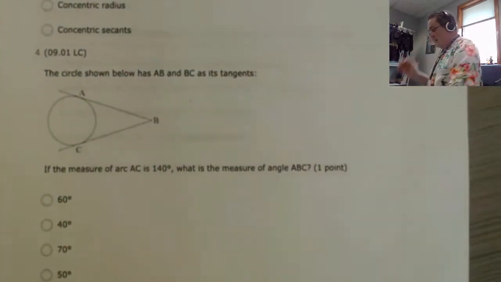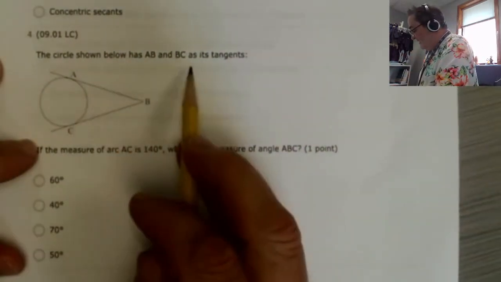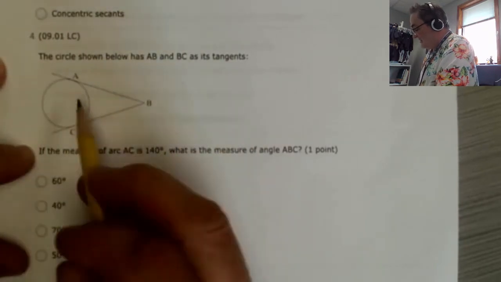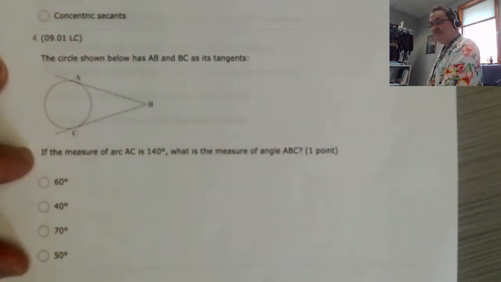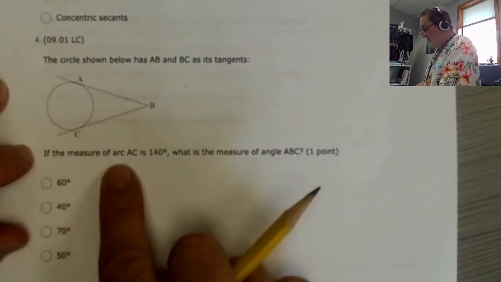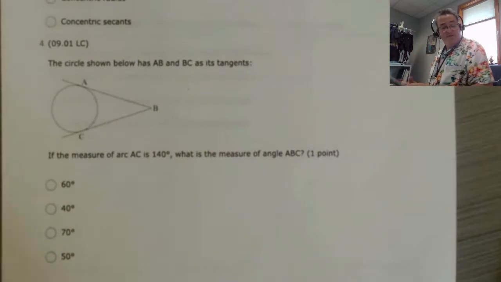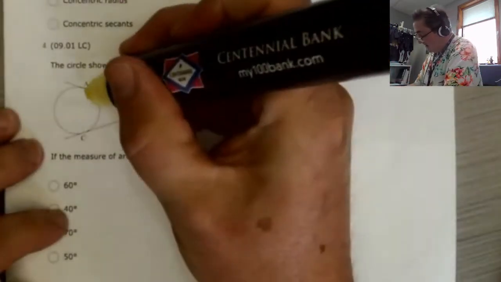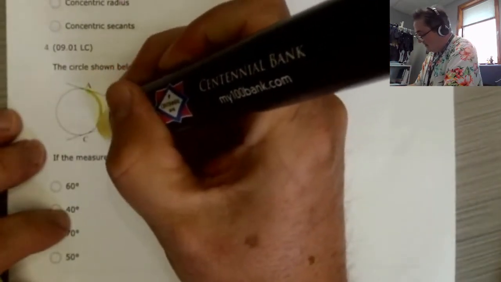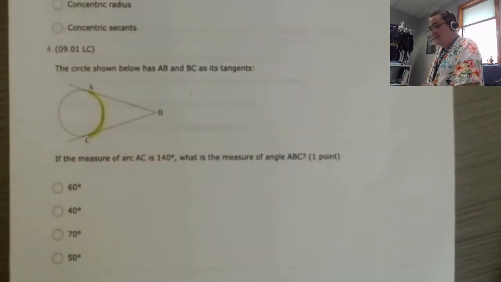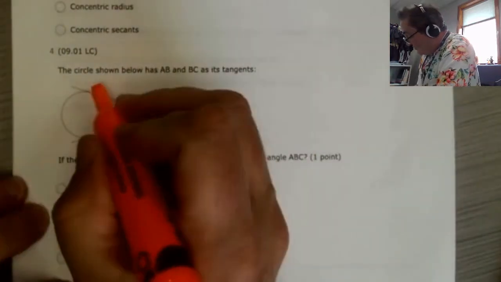All right, so the circle shown below has AB and BC as its tangents. Okay, those are both tangents. They only touch the circle in one place. It says if the measure of arc AC is 140 degrees. Okay, so we have to assume that they are talking about this right here because there's 2 different ACs, right? Because it could be talking about this orange one from A to C.